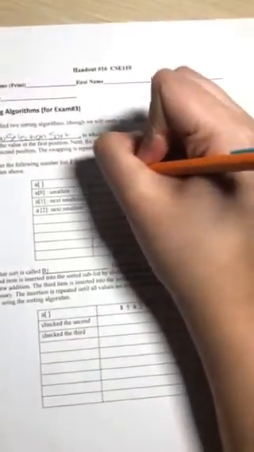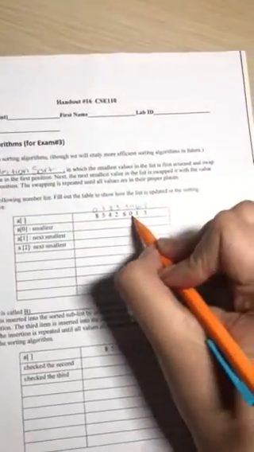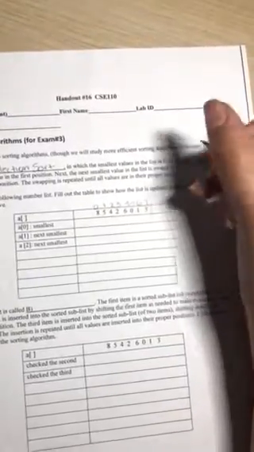Okay, we're going to start by numbering our index: 0, 1, 2, 3, 4, 5, 6, 7. Alrighty, our lowest number is 0. And we're going to create a little table to help us organize.